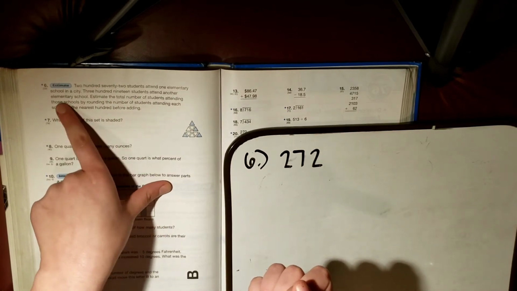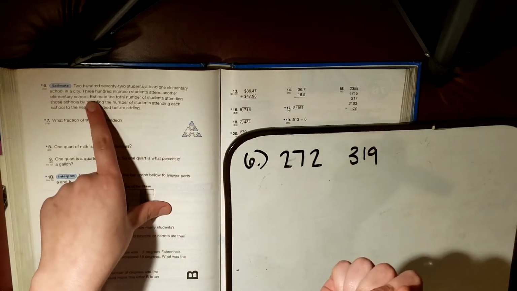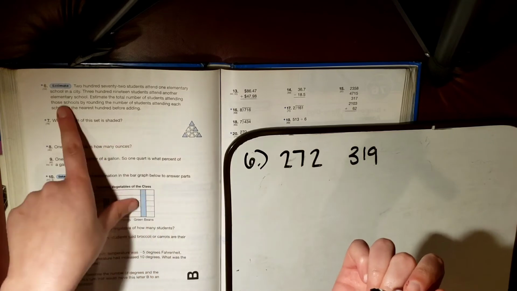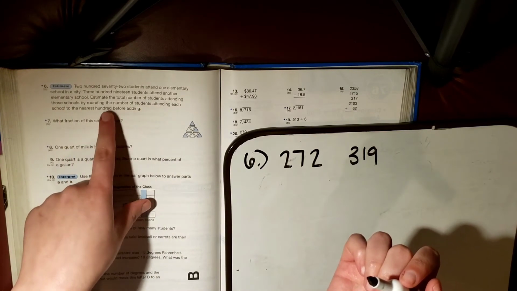319 students attend another elementary school. So I'm going to write 319. They're at another school. Estimate, which means it's not exact, the total number of students attending those schools by rounding the number of students attending each school to the nearest 100.